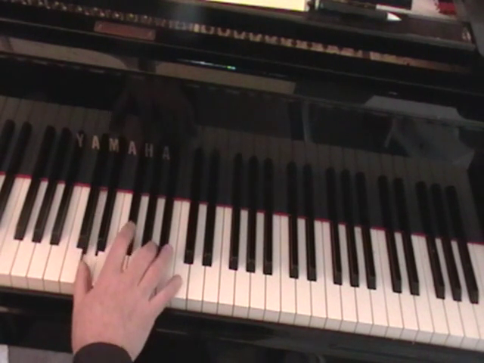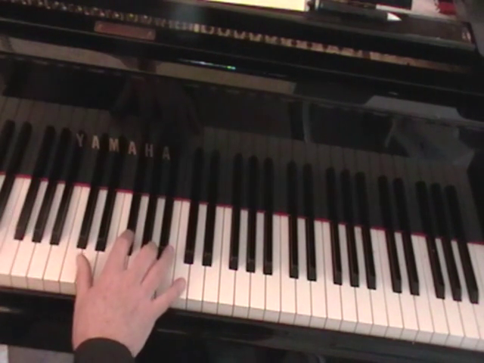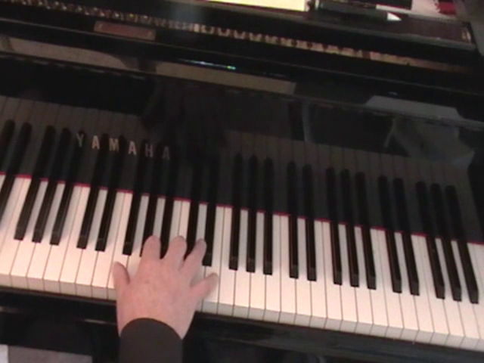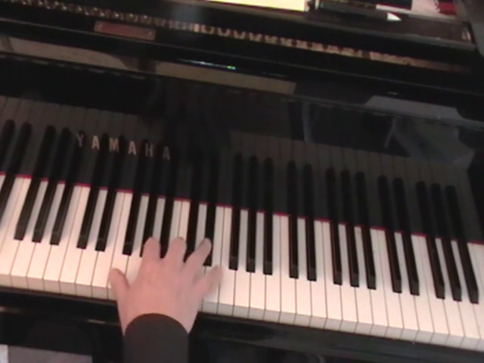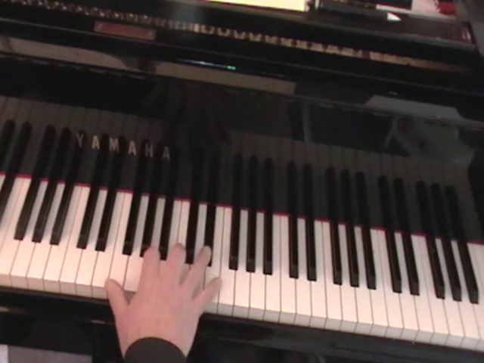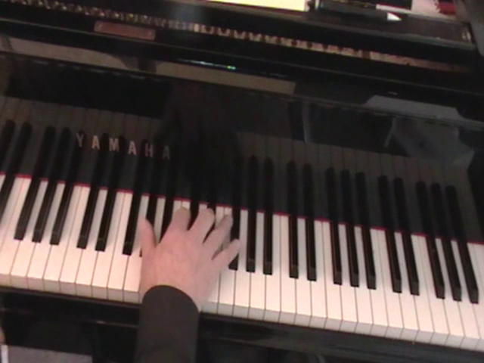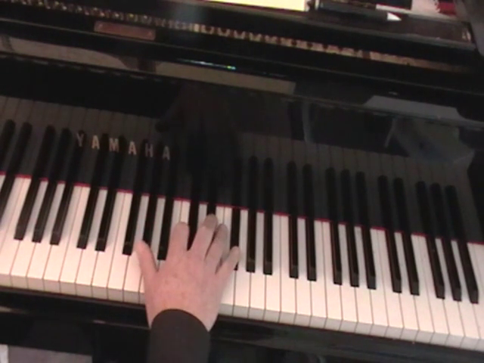Let's go up to the D. Cut off the D, the root, you have F sharp diminished. Up to the F7th, take out the F, you have A diminished. Finally, A flat dominant 7th. Cut off the A flat, you have this.